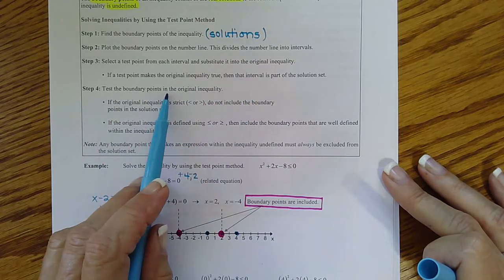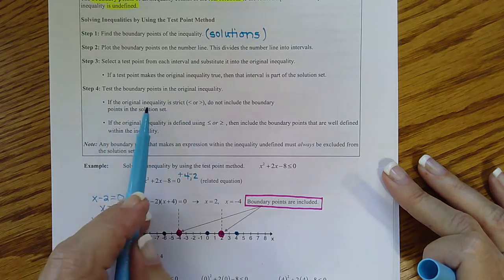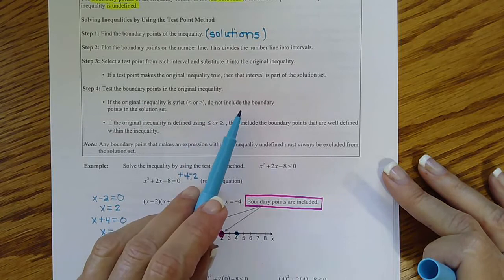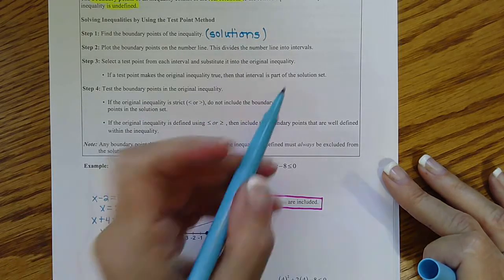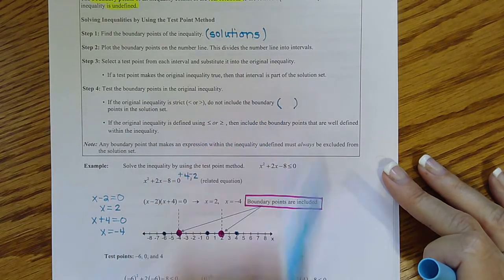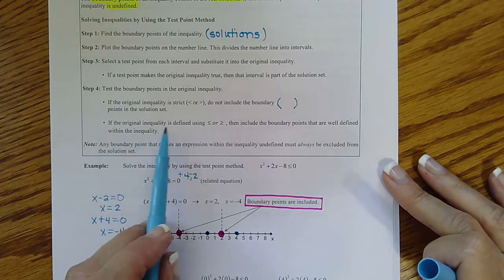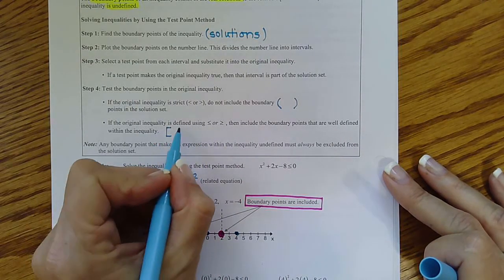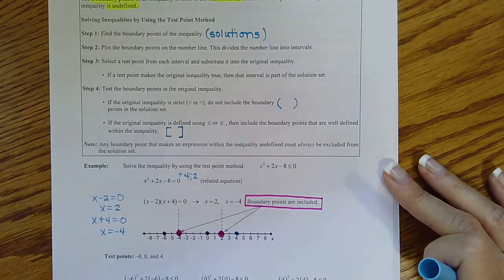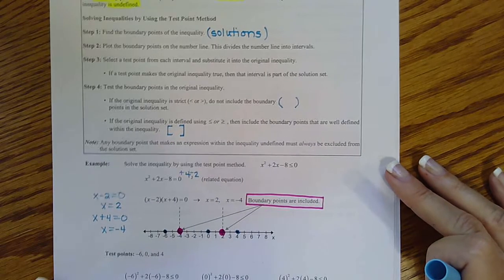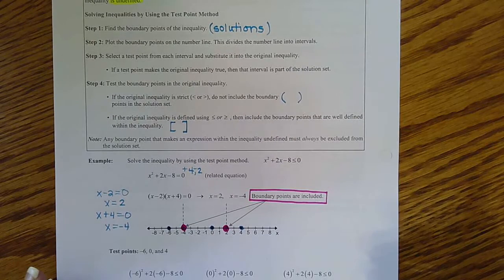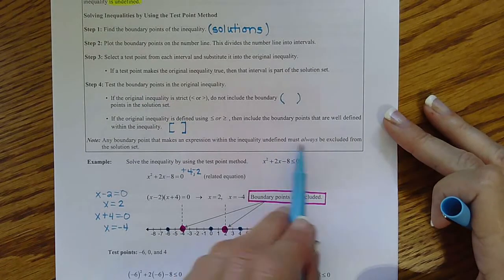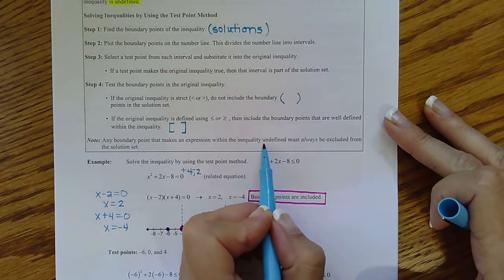Test the boundary points in the original inequality. If the original inequality is strict, which means less than or greater than, we can't include the boundary point, and that's when we use parentheses. If the original inequality has an equal sign, that tells us we're going to be using brackets, because that means the boundary points are defined. Any boundary point that makes an expression undefined must always be excluded.